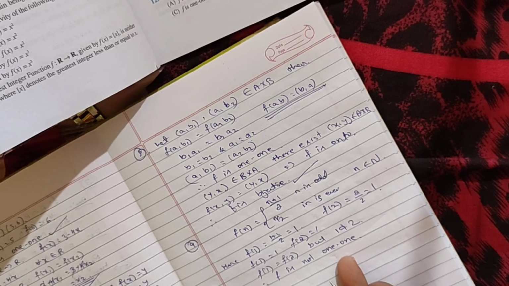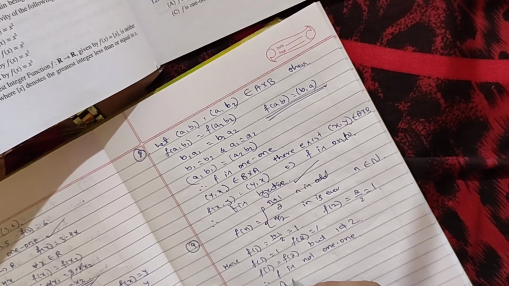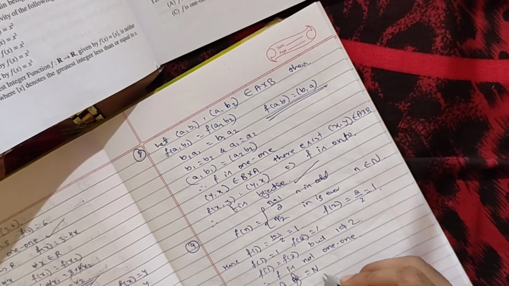Now we have to check whether it is onto. Why is it onto? The range of f equals N, which means the codomain.